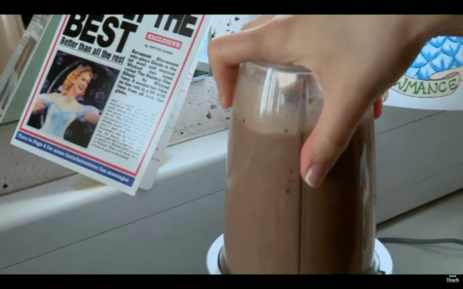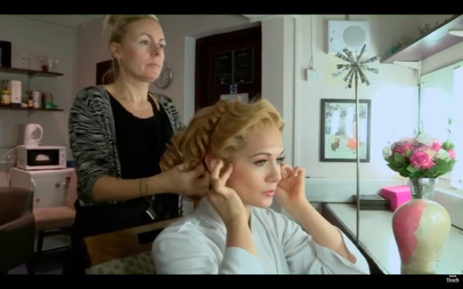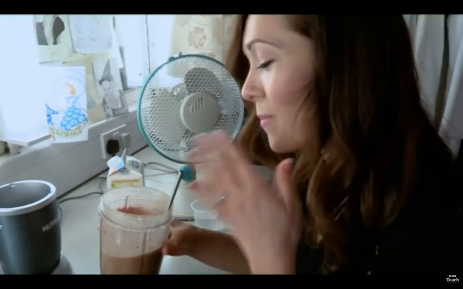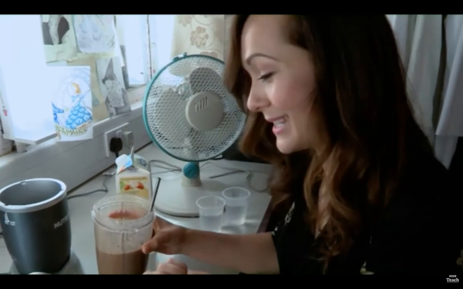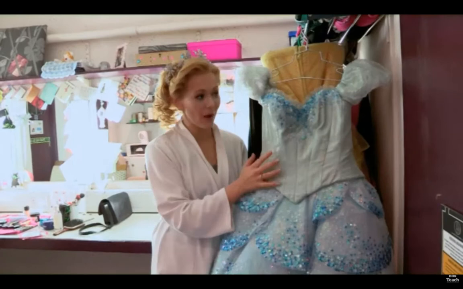I know that vitamins and minerals are really good to help us look as good as we can. And there's my smoothie. It's actually really nice. It's really sweet. Clear skin and strong nails, strong teeth, shiny hair, all of those things come from vitamins and minerals.